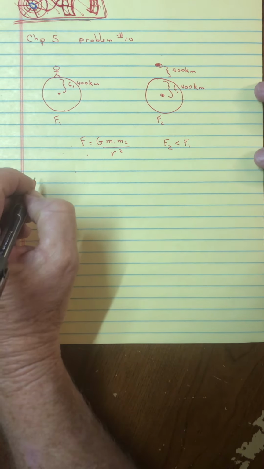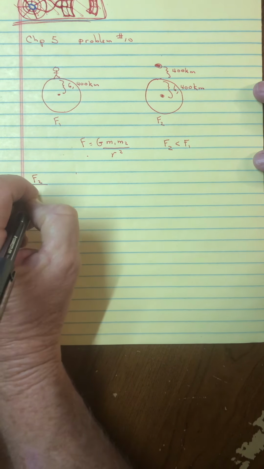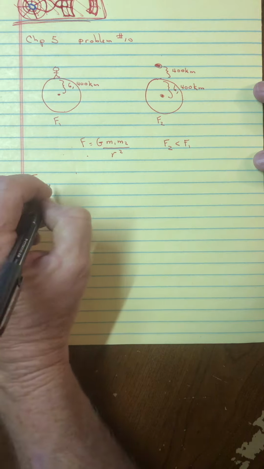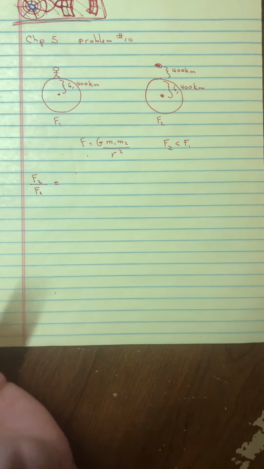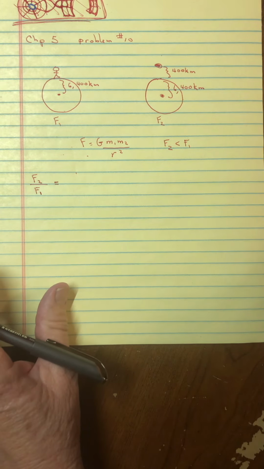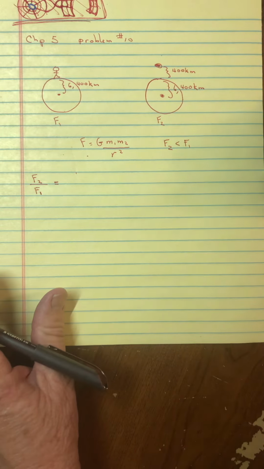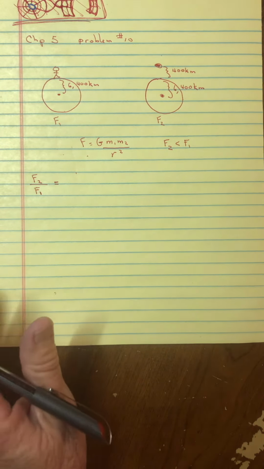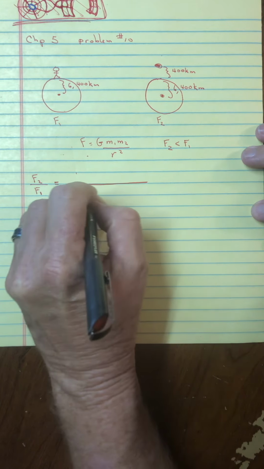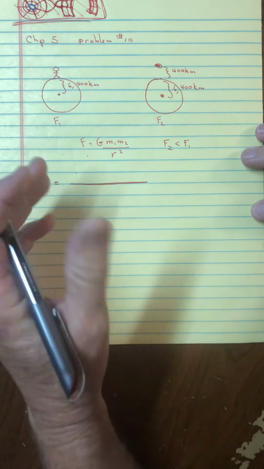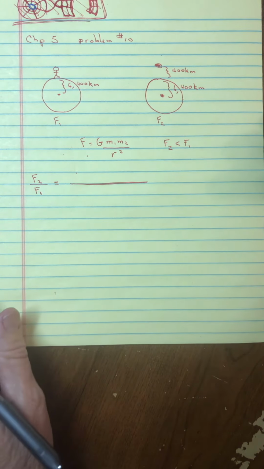So I will say, how much is your force in the space shuttle compared to on the surface of the Earth? So we might be asking something to the effect of, do you weigh 90% or 80% or 70%? But some kind of fraction here, okay? So this is how I'll solve the problem, coming up with some kind of fraction. Say, in the space shuttle I weigh 90% or something.